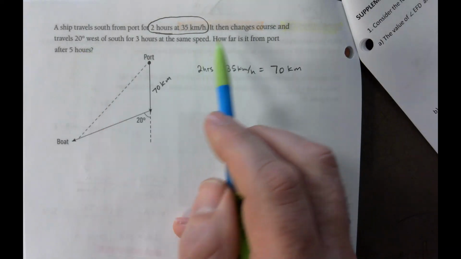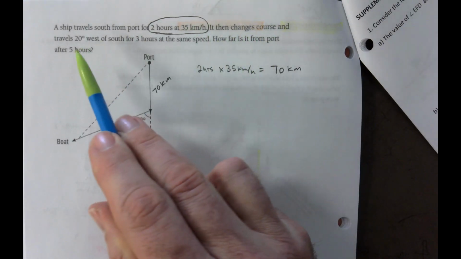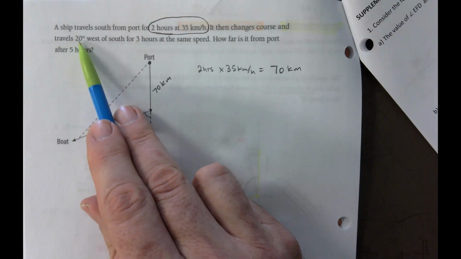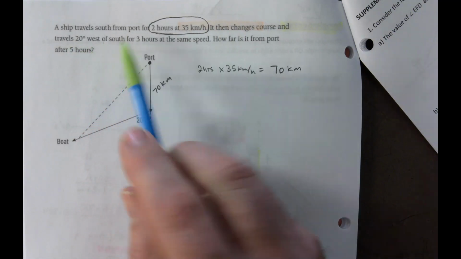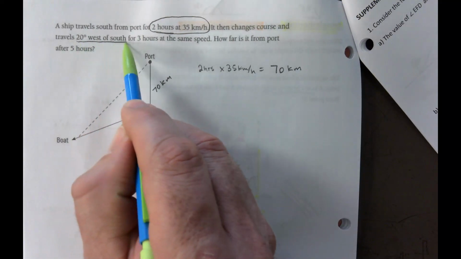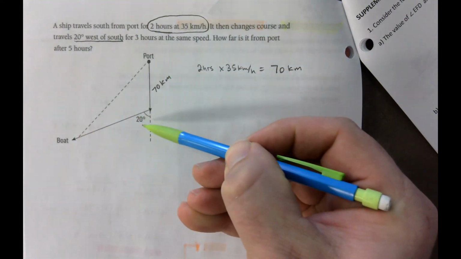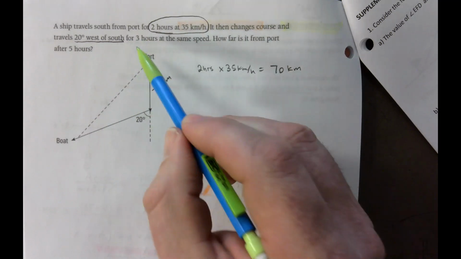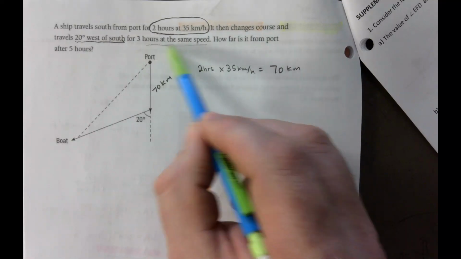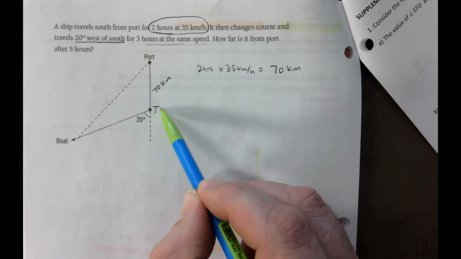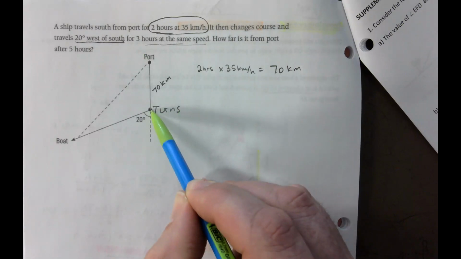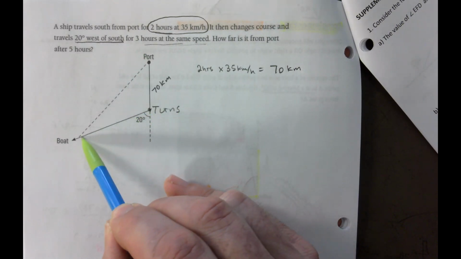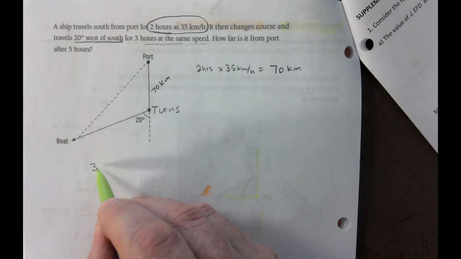Watch this. The boat then changes course and travels 20 degrees west of south. This is super weird, I know, but just look at where the 20 is here in the diagram. Diagram is provided, okay? And then 3 hours at the same speed. So it turns here, and goes for 3 hours in this direction. How far are we traveling in this case?